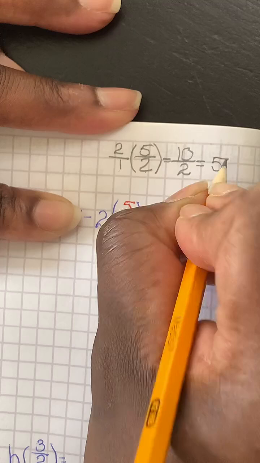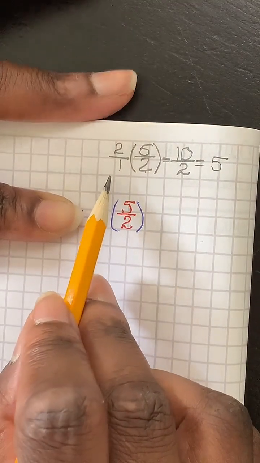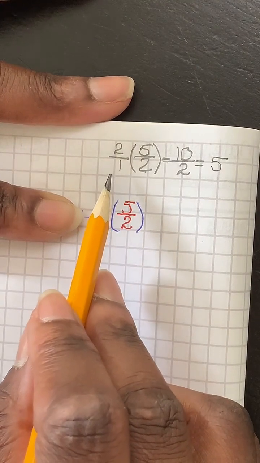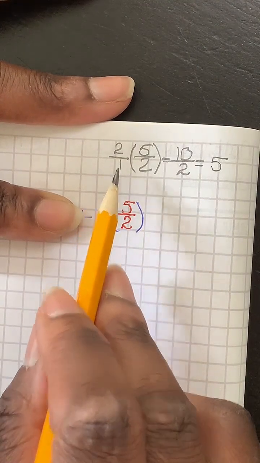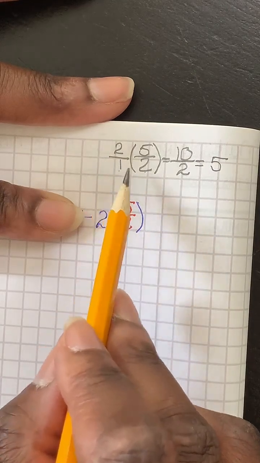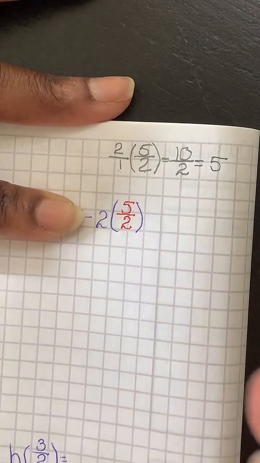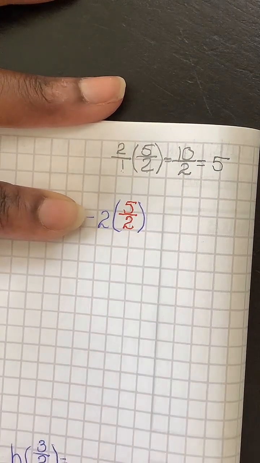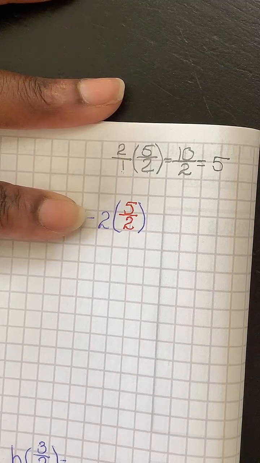All right. Now, the reason why I put it over 1 is that all whole numbers can be turned into fractions by putting them over 1, because it's not going to ruin the integrity of the whole number. 2 divided by 1 is still 2. All right. So you can solve it that way.